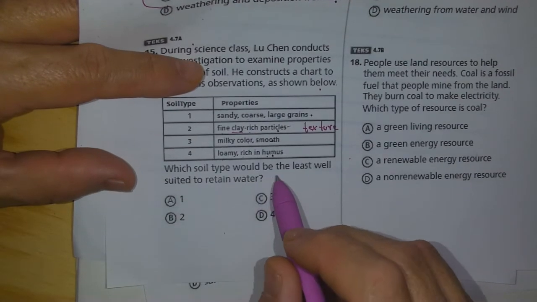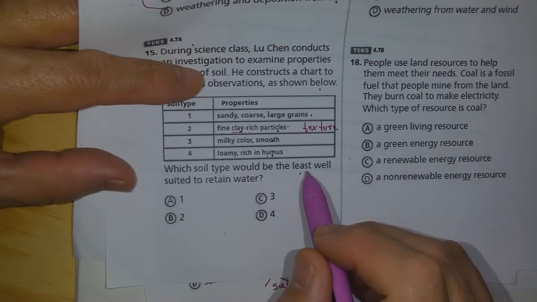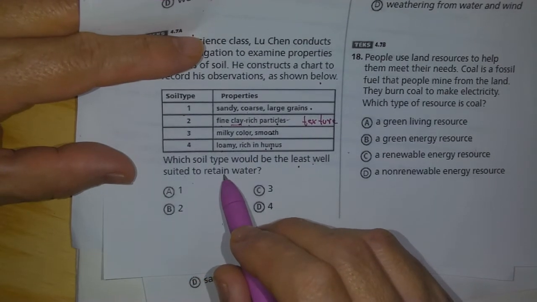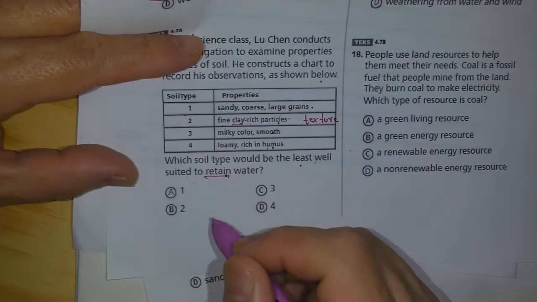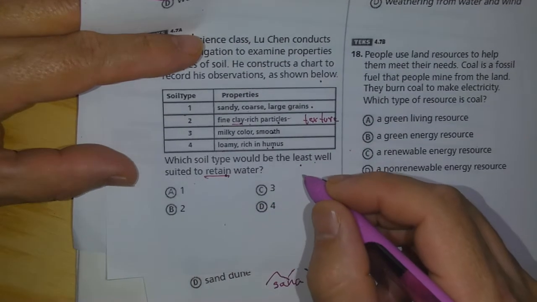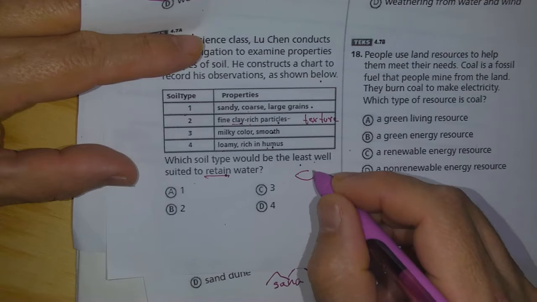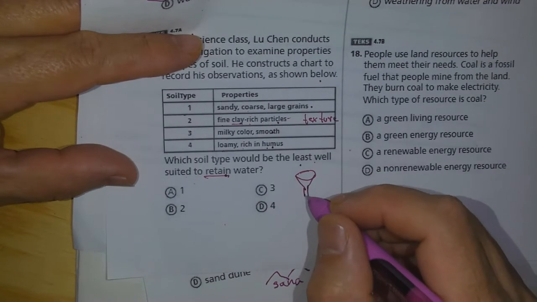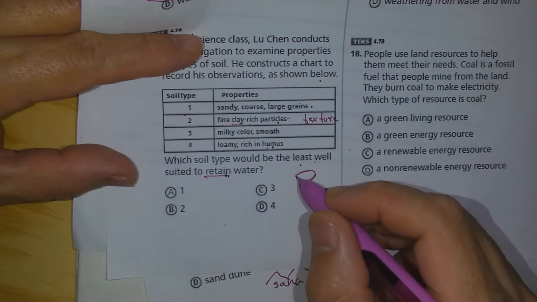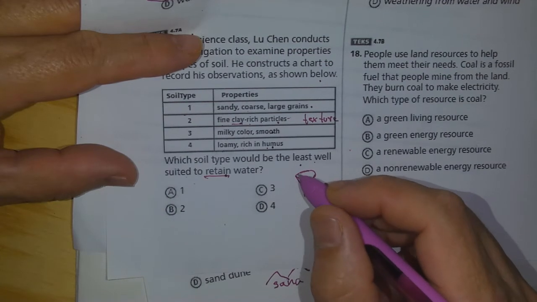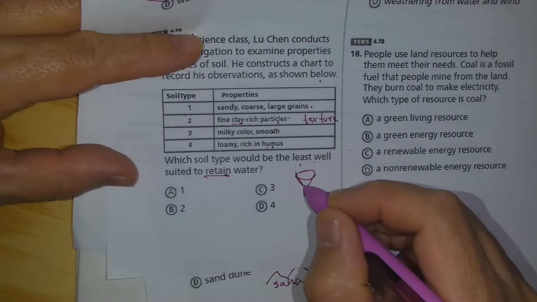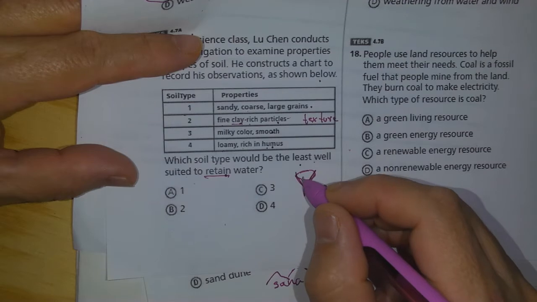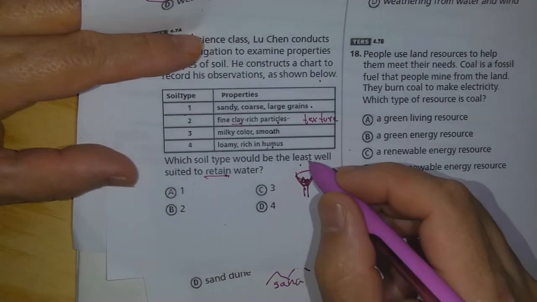Which soil type would be the least well suited to retain water? The experiment: they have a funnel. How do you say funnel in Spanish? Un embudo, a funnel. And they put the coffee paper as the filter. They put the filter in the funnel and they put the soil there and put water.